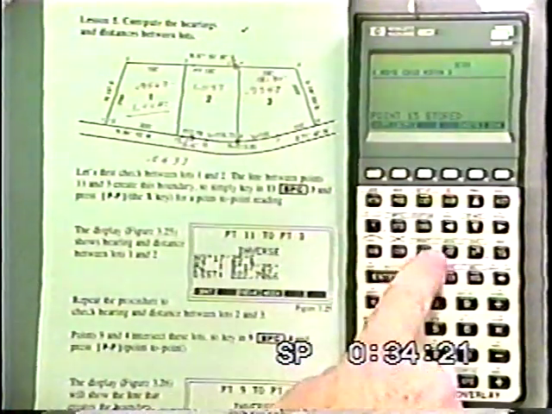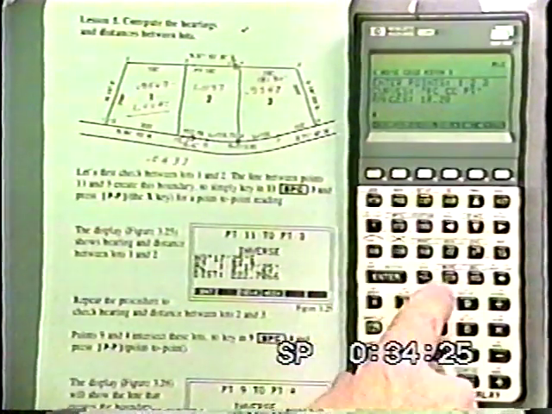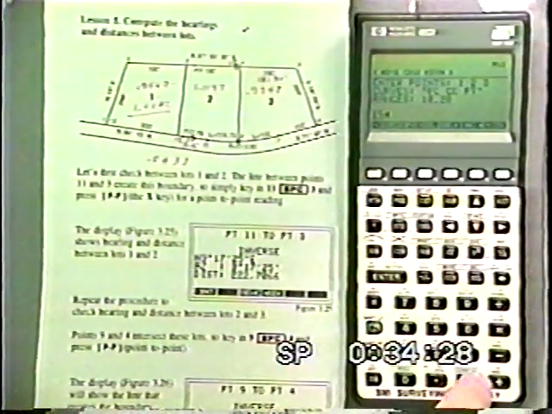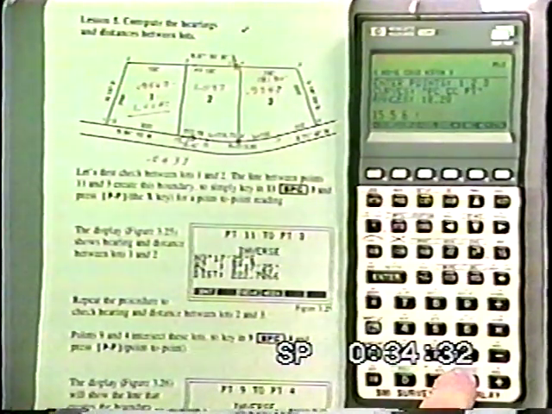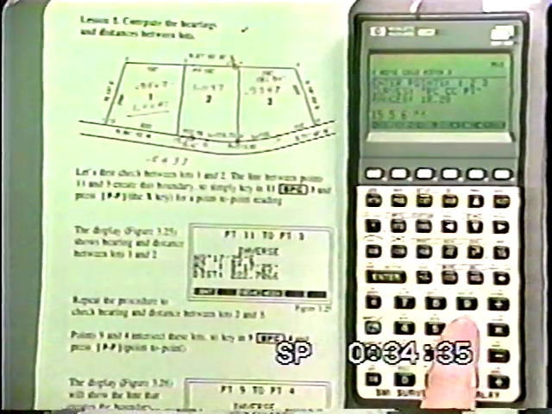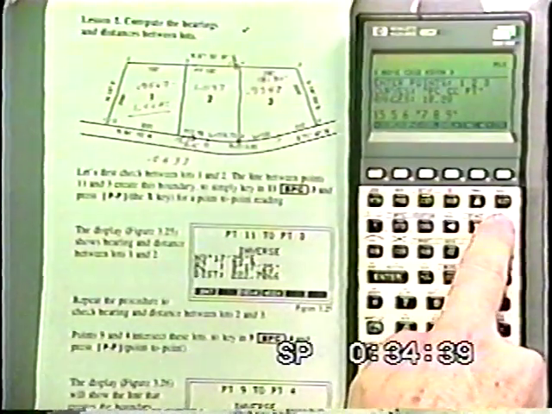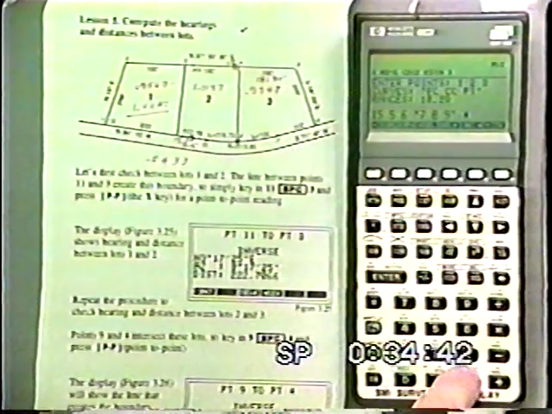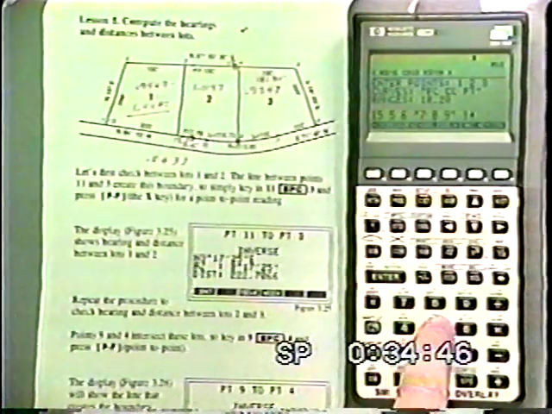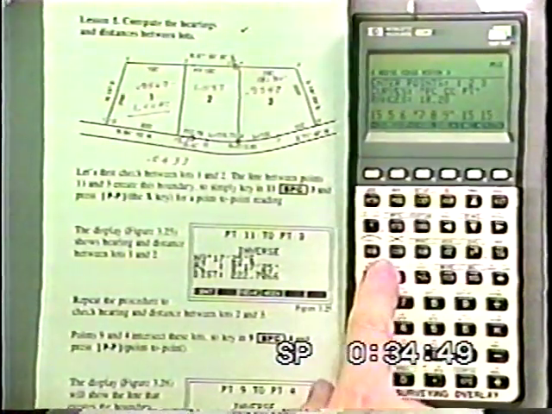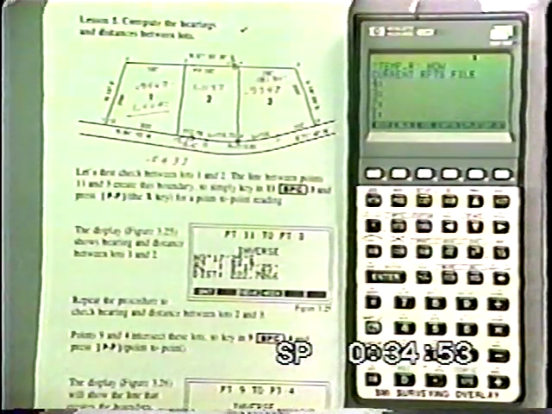So now let's check it. Random points, on, to clear, 15, space, 5, space, 6, space, shift right minus, 7, space, 8, space, 9, cursor right, space, 15, space, 15, enter, and random point traverse.